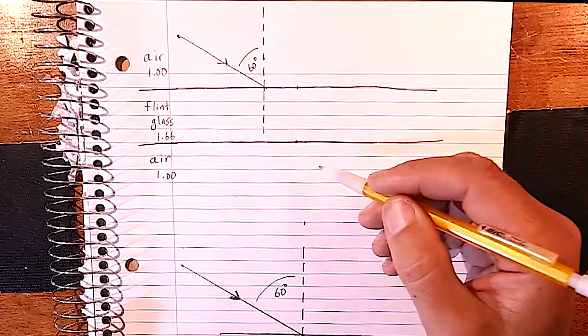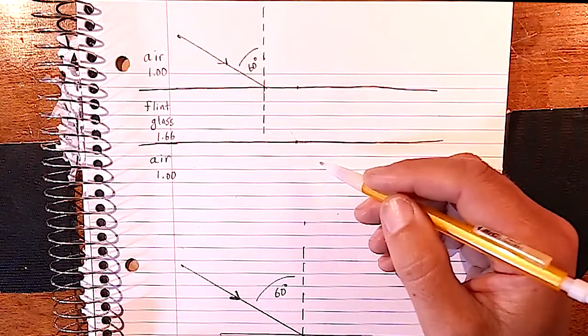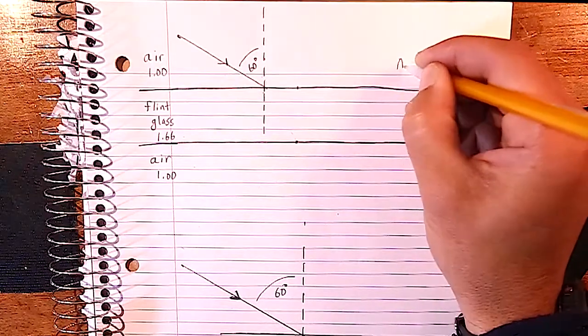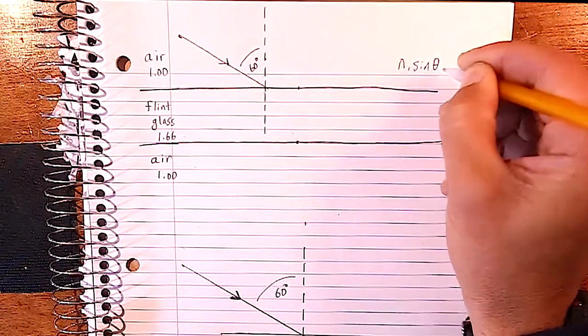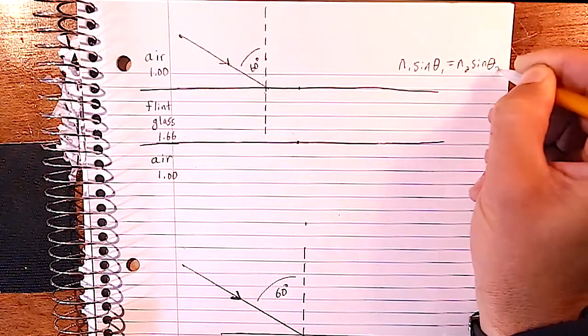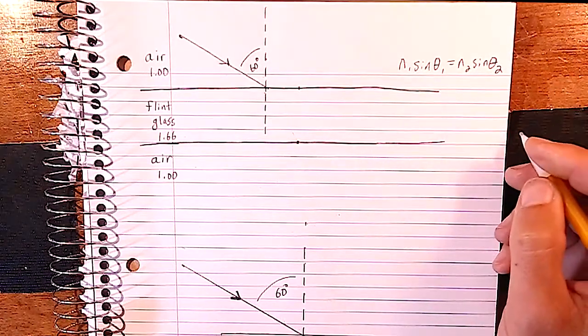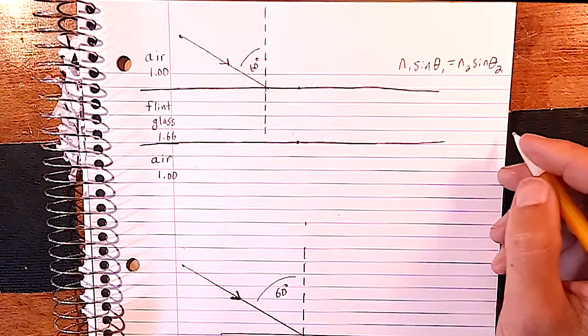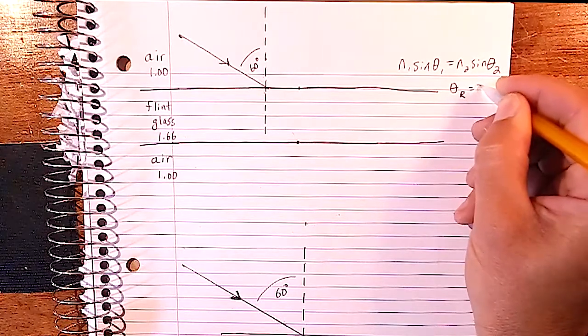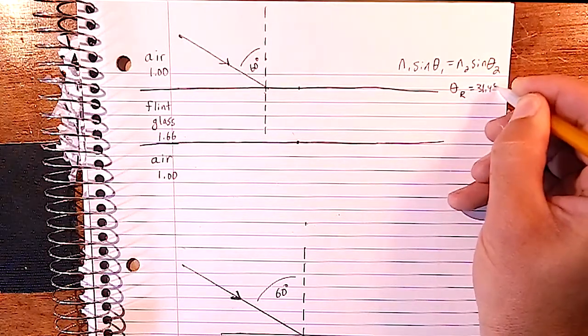And what's this ray diagram going to look like? Well, we have our incident angle, and I did n1 sine theta 1 equals n2 sine theta 2, but we've already done 2 examples of this, so you should know how to do it at this point. And that theta r that comes out on the other side is 31.4 degrees.